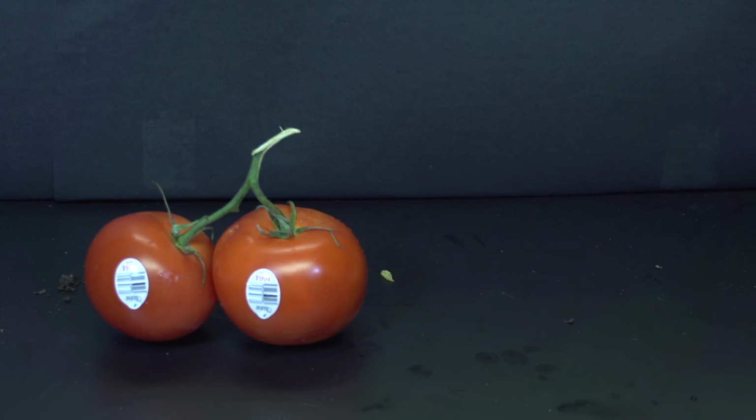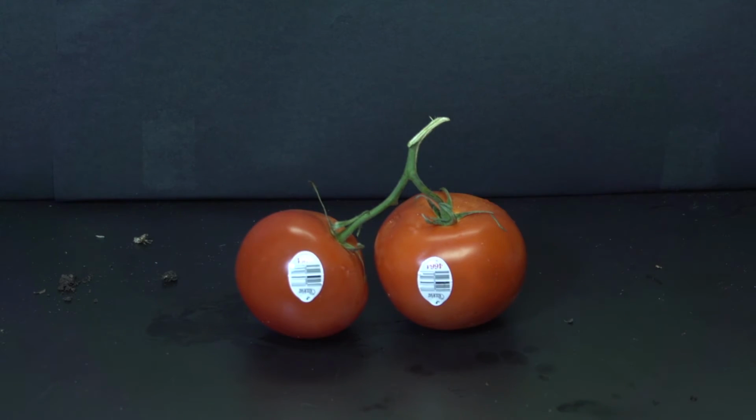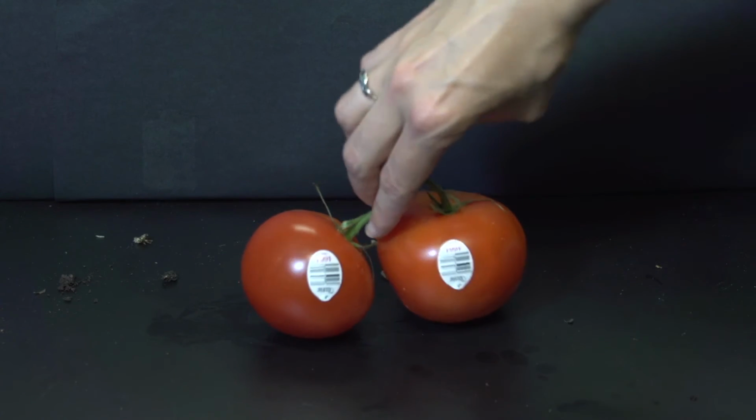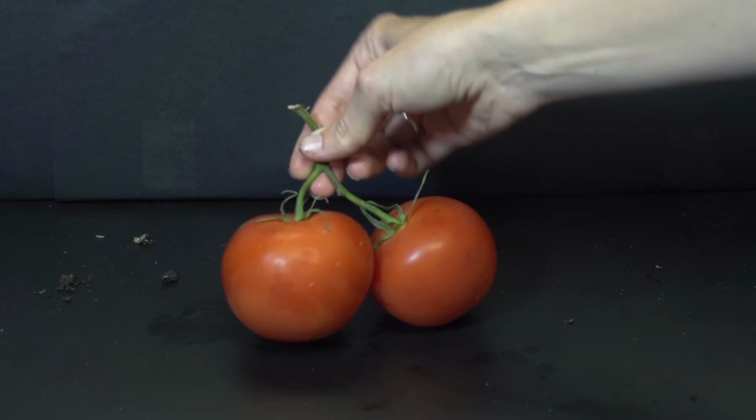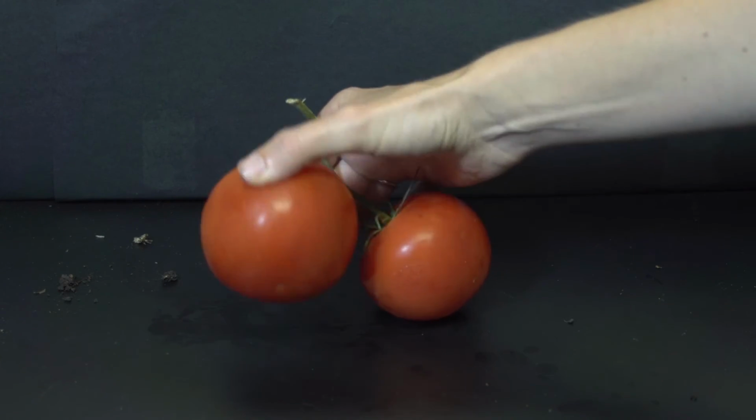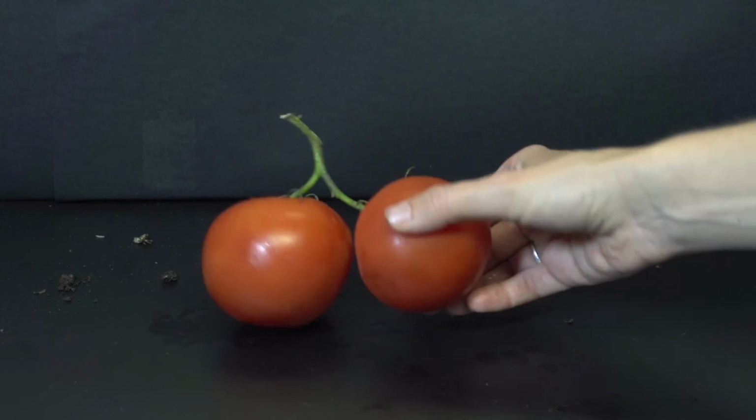And the final one, I almost don't need to show you, right? But just to be thorough, here's your tomato. Move it over just a hair. And so you can see that you've got green parts and the fleshy part here coming off the green part.